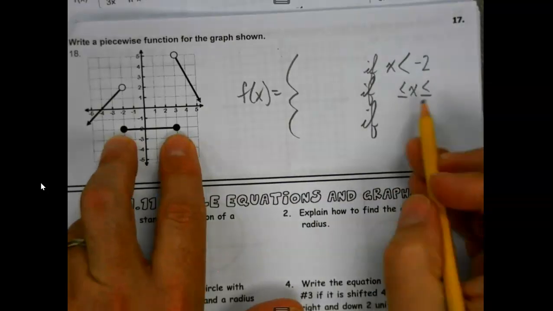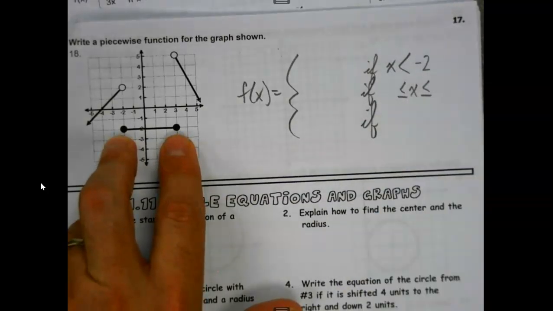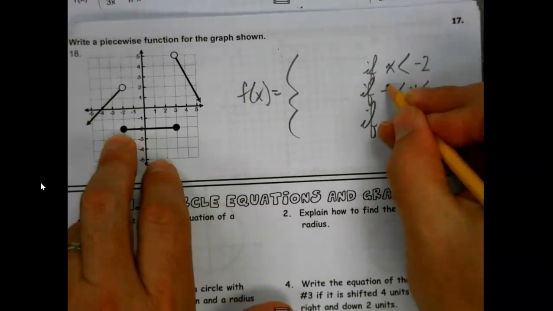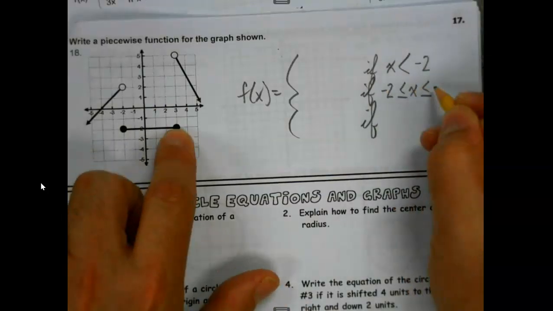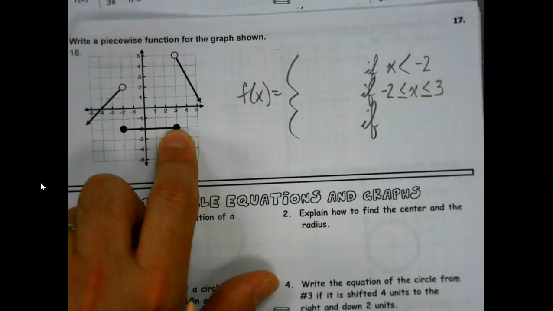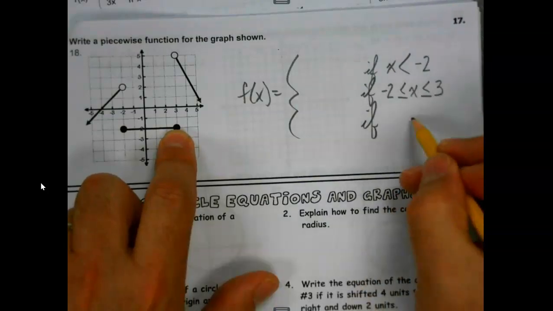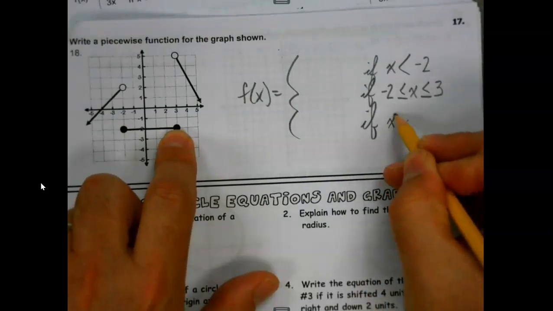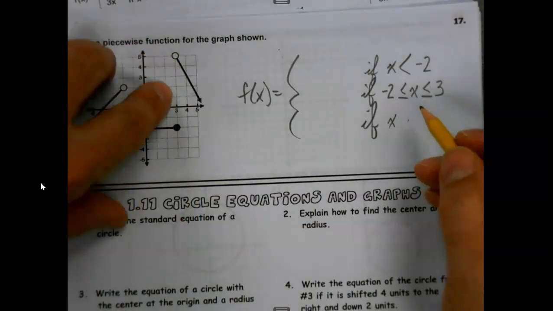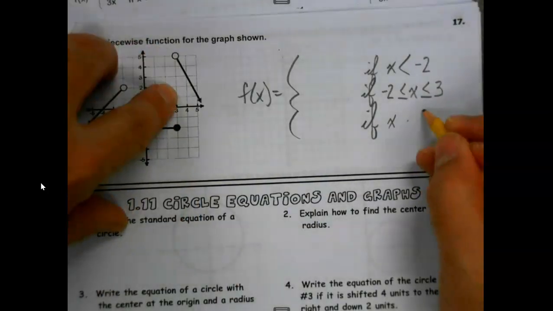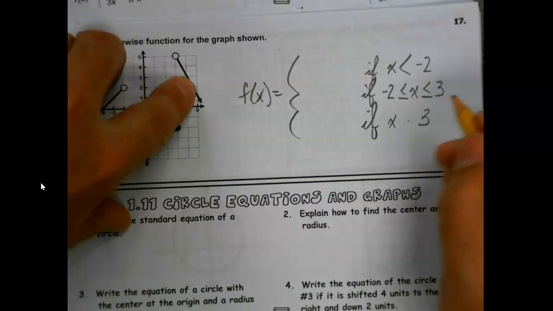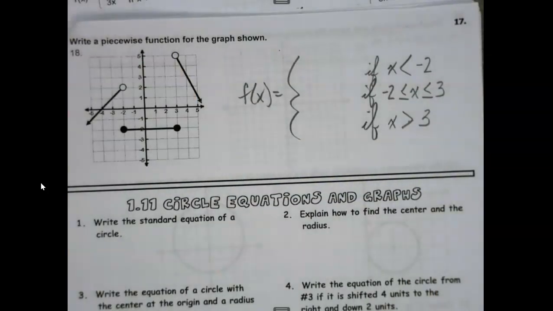Whenever you're doing a compound inequality, we put both arrows to the left, because then I can go from least to greatest. And then I got one last one up here, starting at 3. And we're going to the right, and it's open.